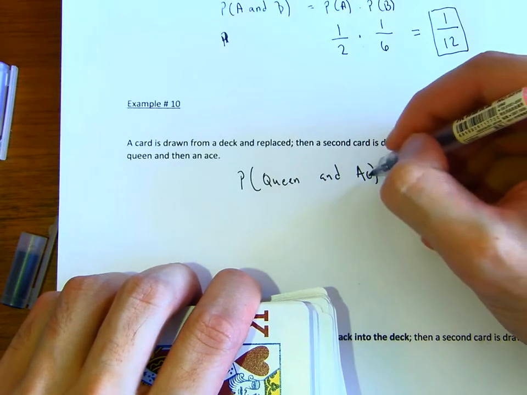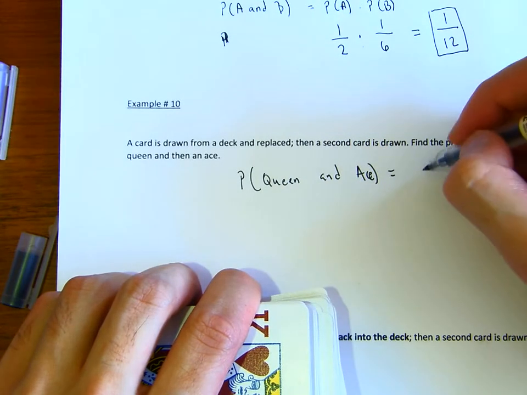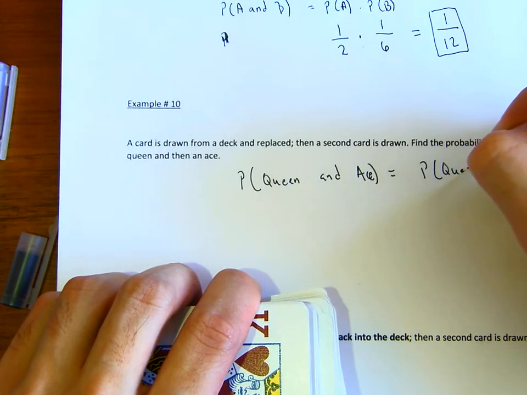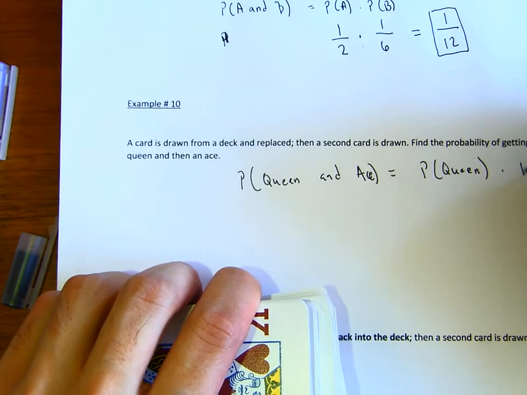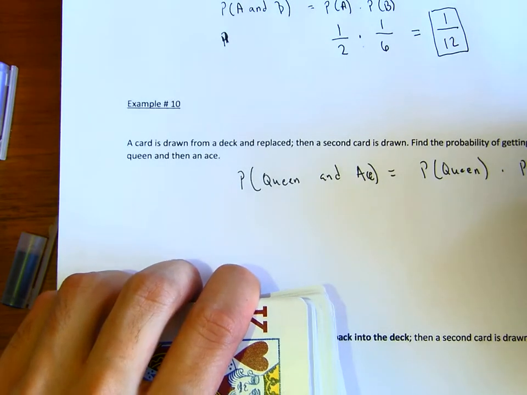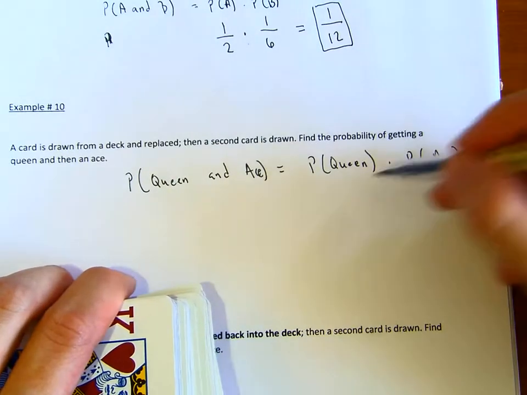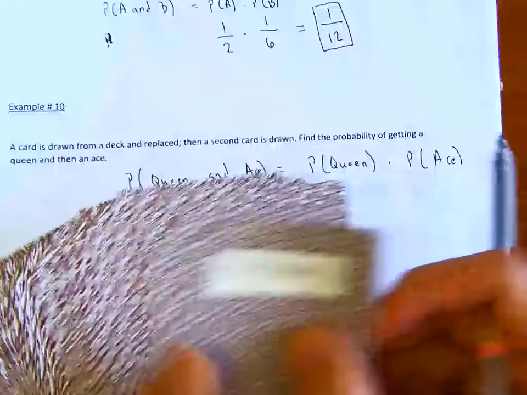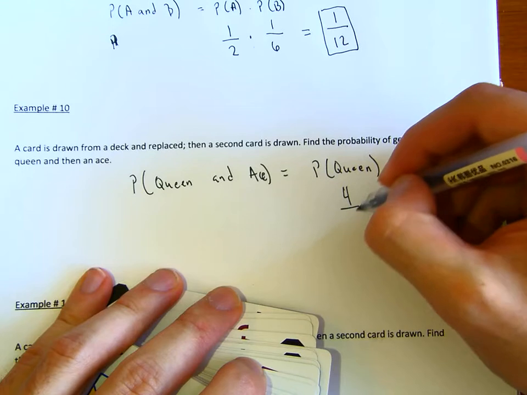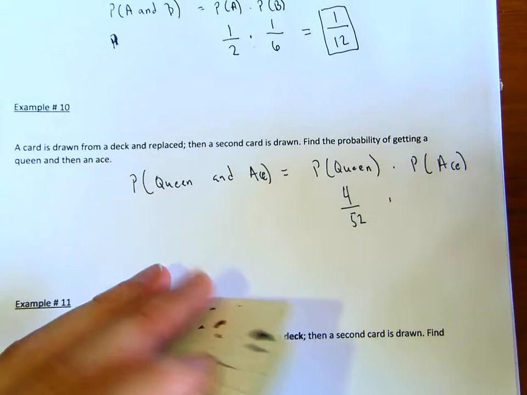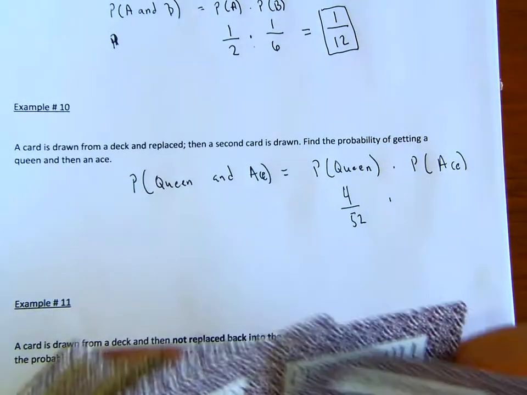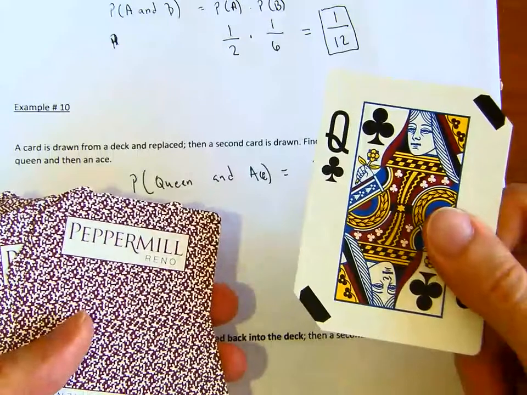So this should be the probability of queen times the probability of ace. What's the probability of getting a queen from a deck of cards? It's 4 out of 52. Let's say I get lucky and pick the queen. Now what am I going to do?